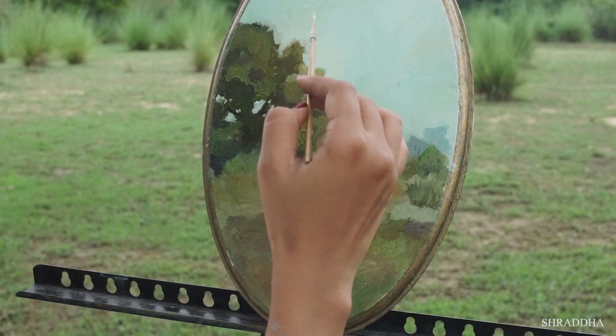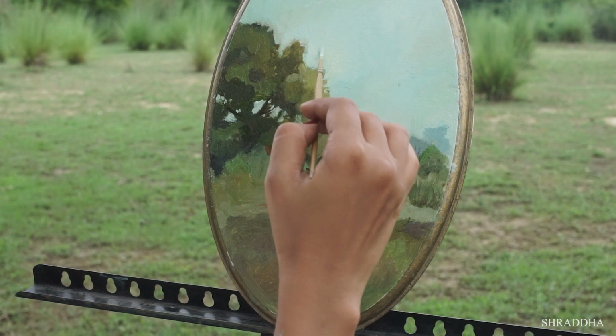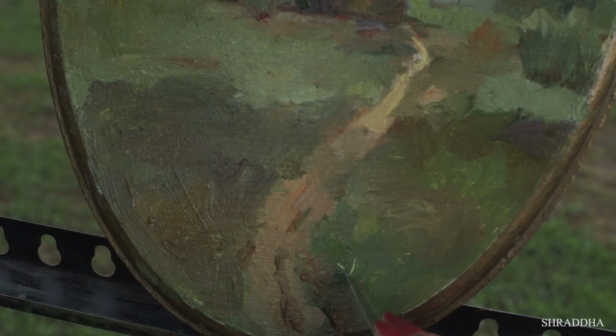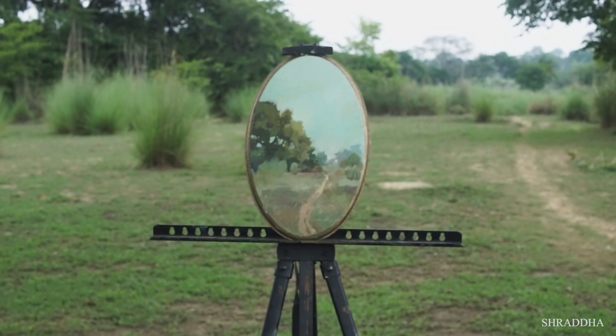Yeah, I finished the painting on location, but it wasn't finished, so I wrote my name. So this is how the painting looks on the location. This is how it looks.